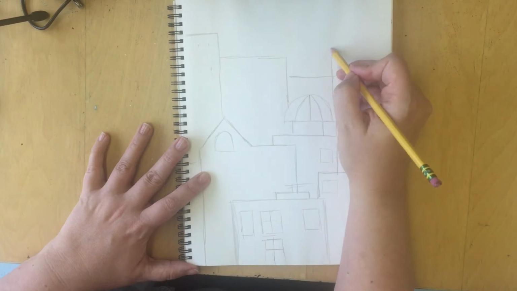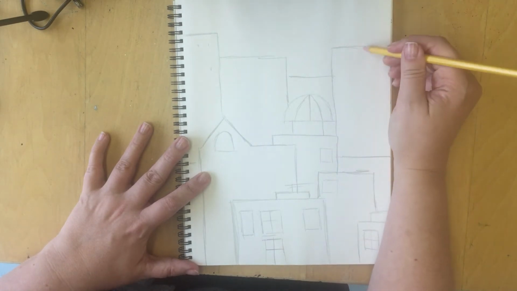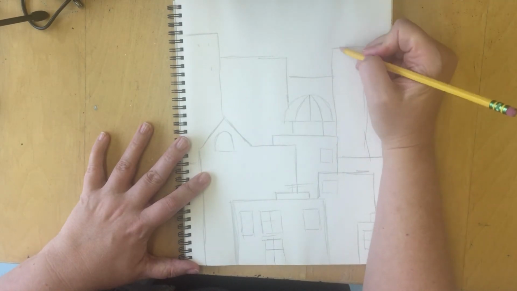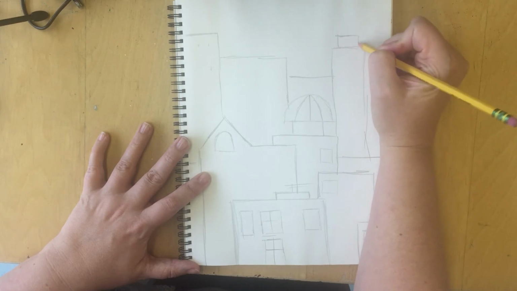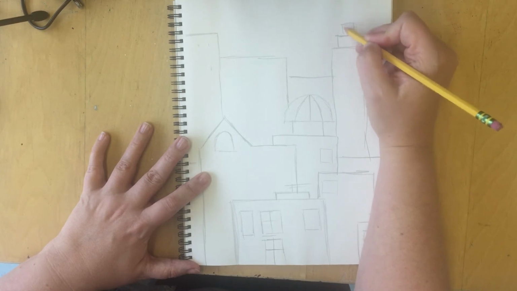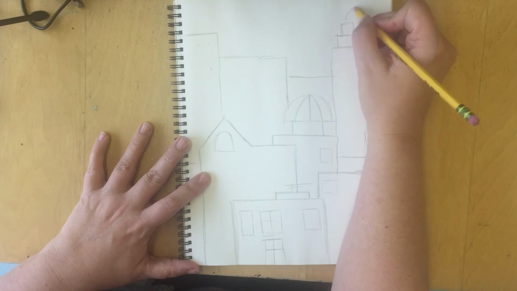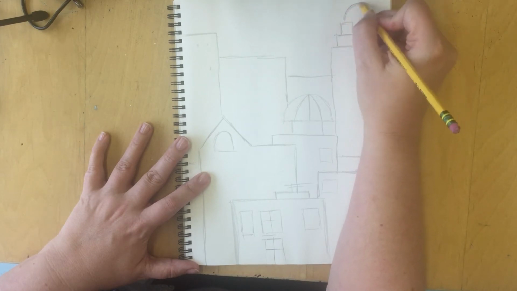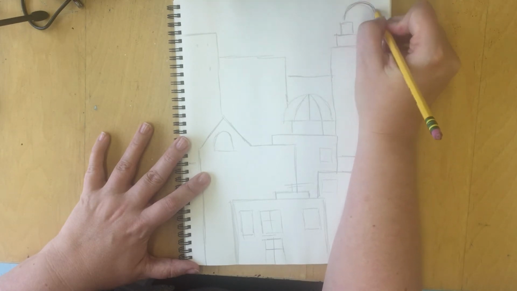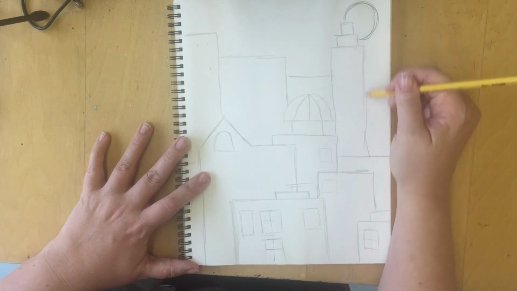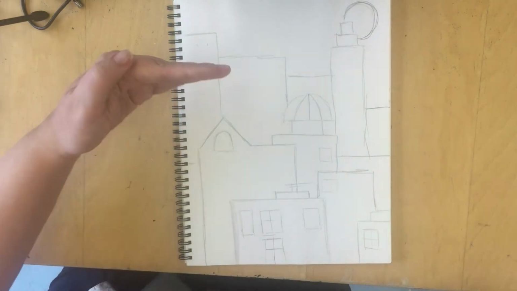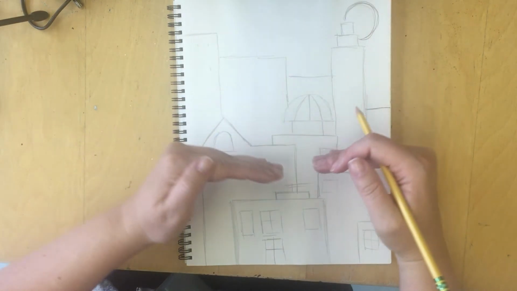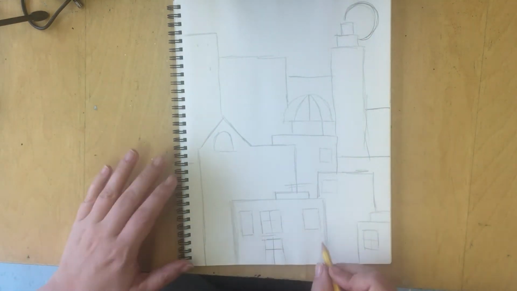Okay, so that doesn't mean they have to be boring though, right? So let's give this guy a little, we'll step him up a little bit and maybe add a moon or a sun so we have one last overlap right up there in the sky. Okay. All right, so now I have a definite background, middle ground, and foreground.